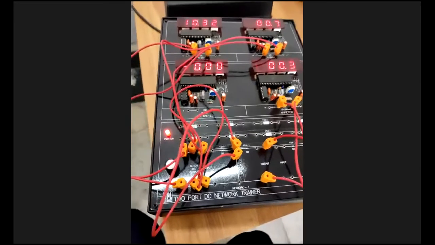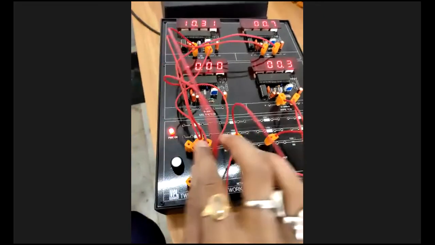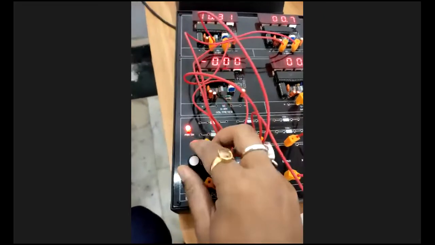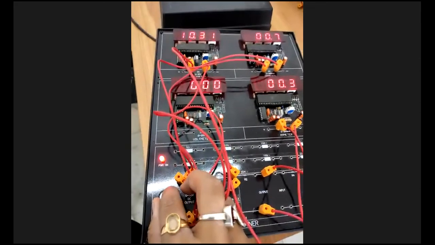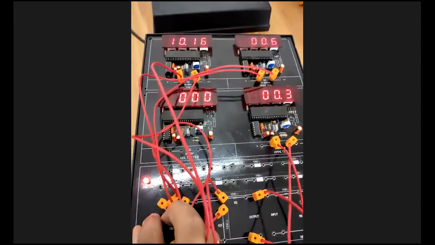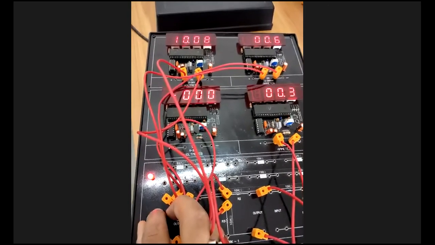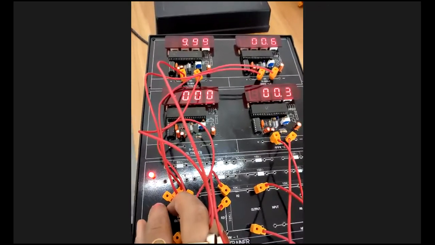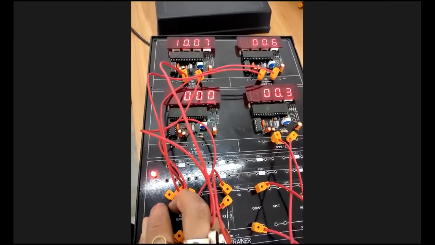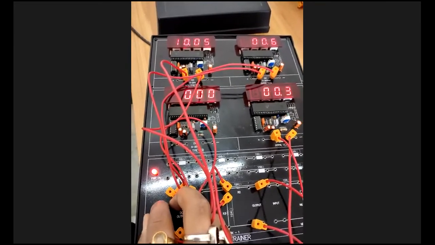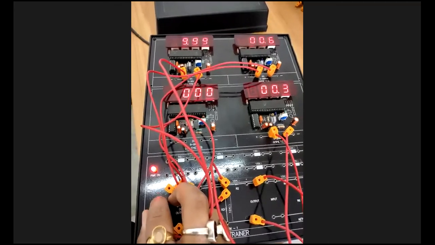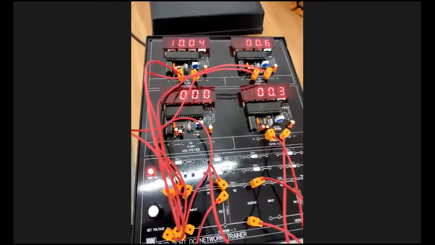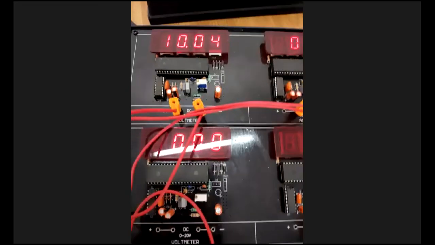We must adjust the voltage using this knob, this regulator. V1 must be adjusted. How much V1 is there? 10.08. Okay, we adjust the voltage to near about 10 volt. It is approximately 10.0 volt. And what is the value of I1?